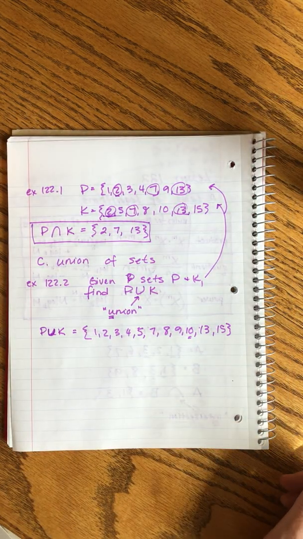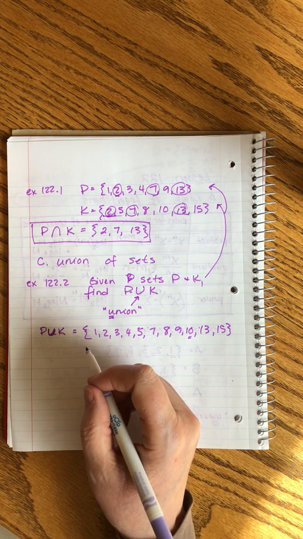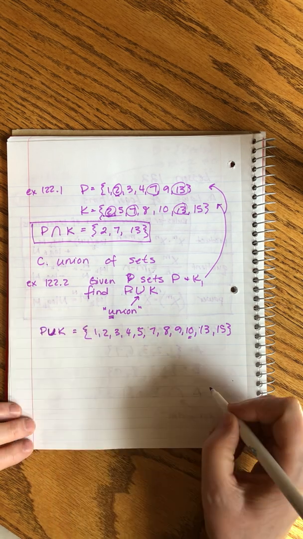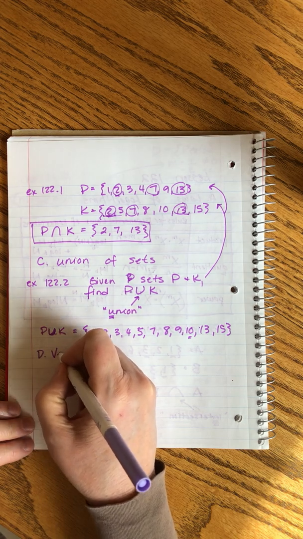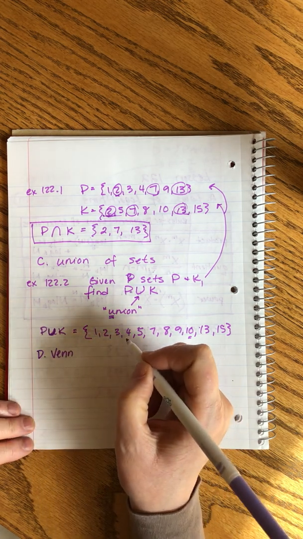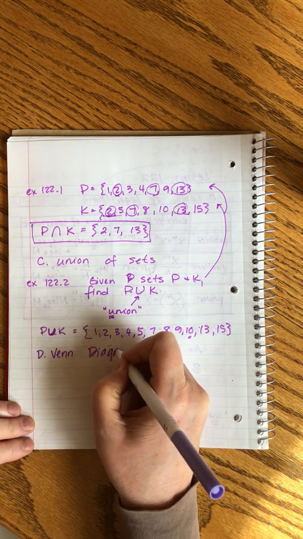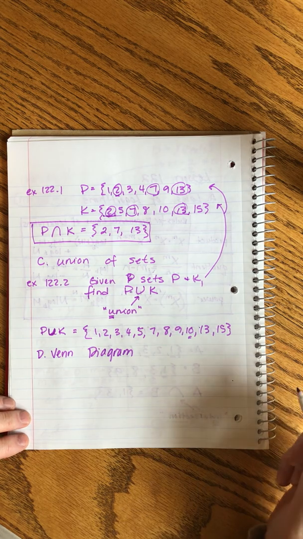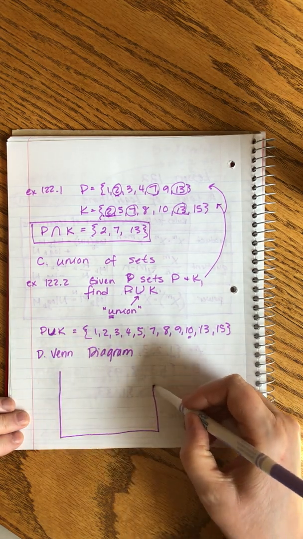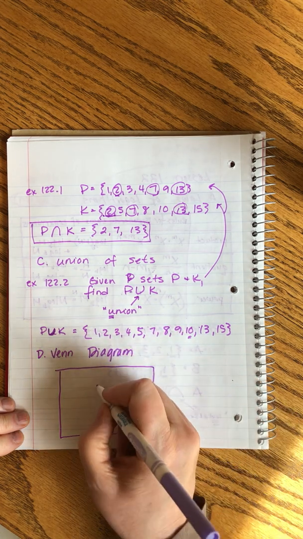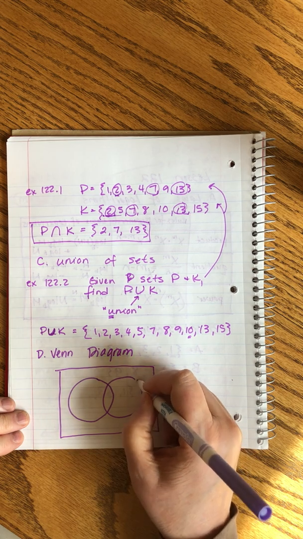All right, last bit talks about Venn diagrams. You've probably seen these. This is part D. It's called a Venn diagram. I assume Venn was the name of the dude that did it. And they look like this. They're two overlapping circles.